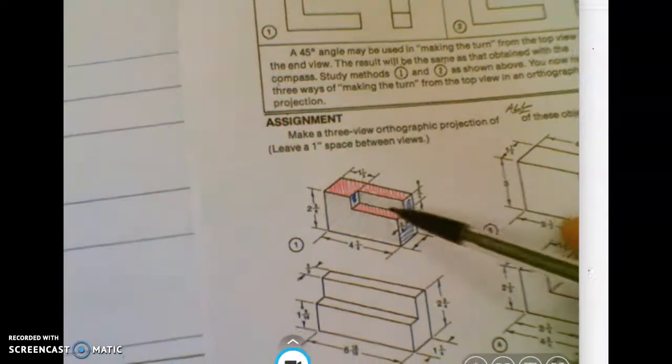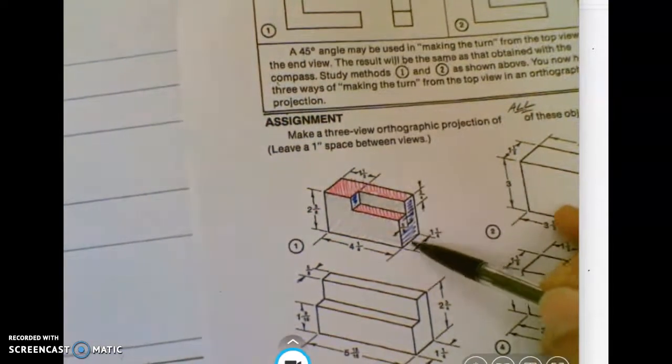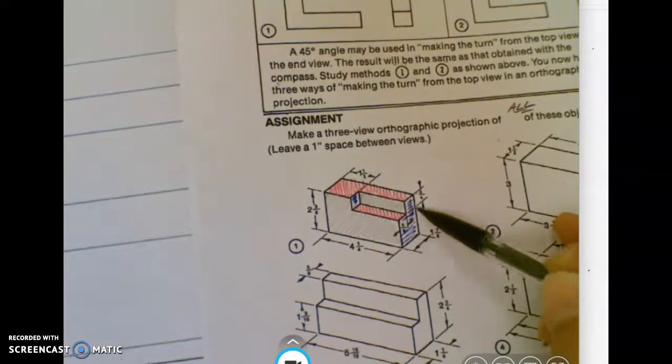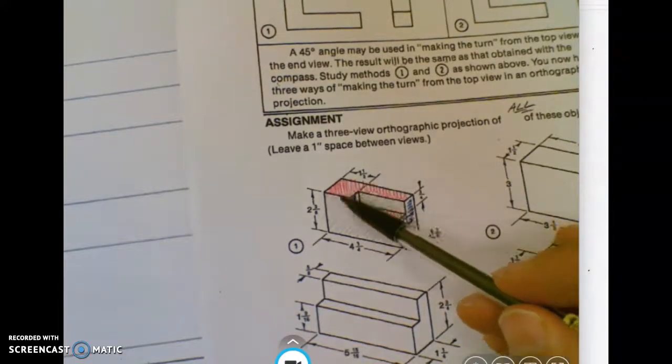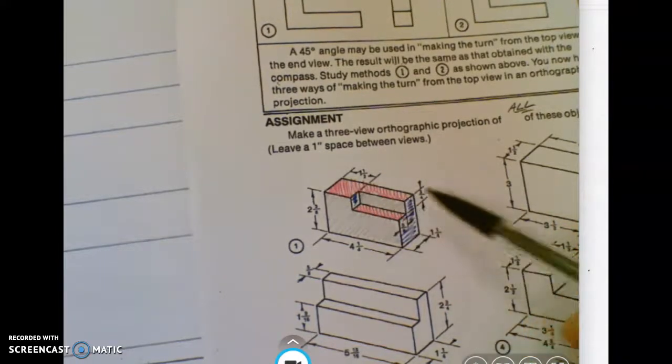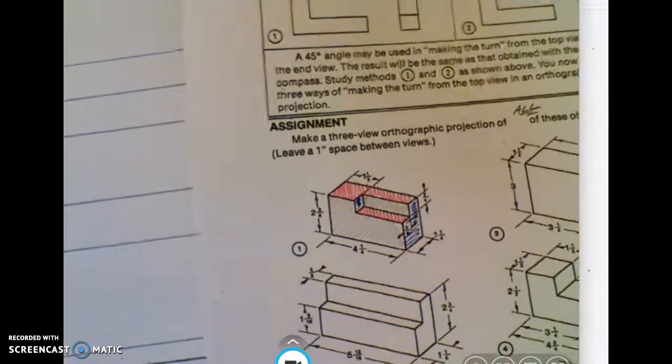Okay? Now, to make sure we have the correct depth transfer from the top to the side, I'm actually going to measure the depth in the side view. Okay? And you'll see why here shortly. So my depth is the same as the top view. It's 1 1/4 for depth here in the side, which is also that same 1 1/4 we use for the depth of the top view. So I'm now going to measure over 1 1/4.